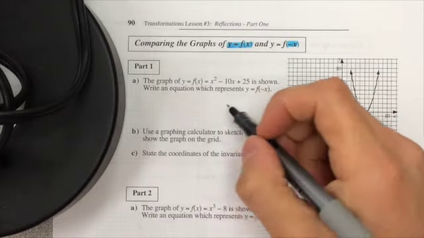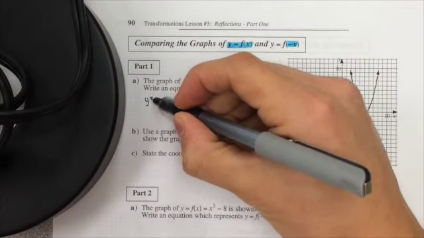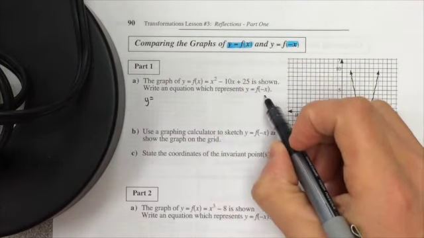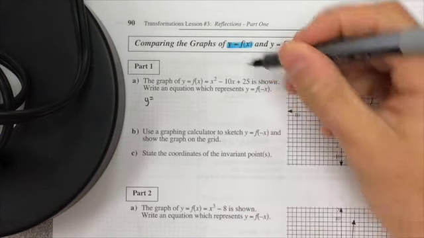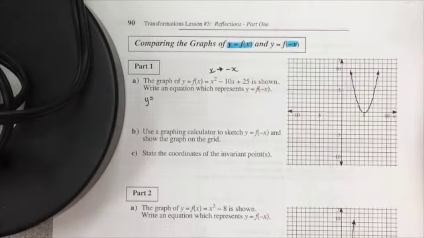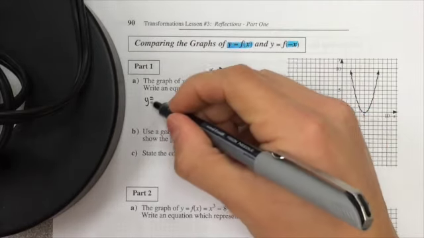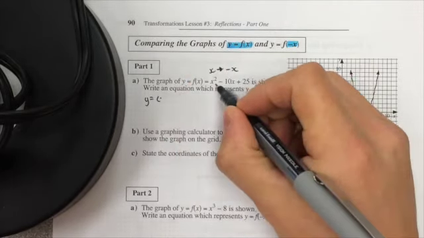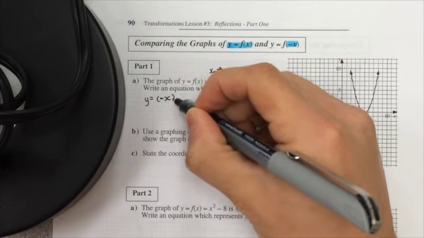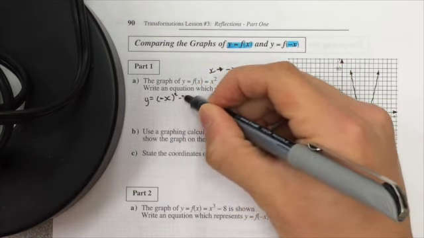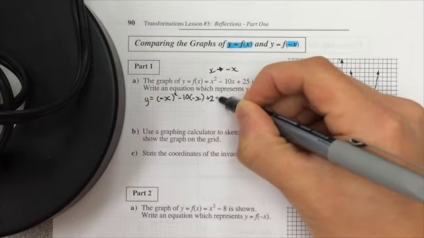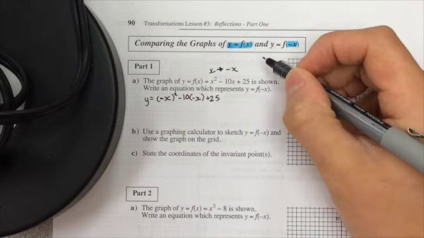So what this means is anytime we have a value of x in our function, we're going to substitute it with negative x. Okay, so the x is going to become a negative x, just like this. And so in my original function of x squared minus 10x plus 25, we're going to replace that with negative x squared minus 10 times negative x plus 25.